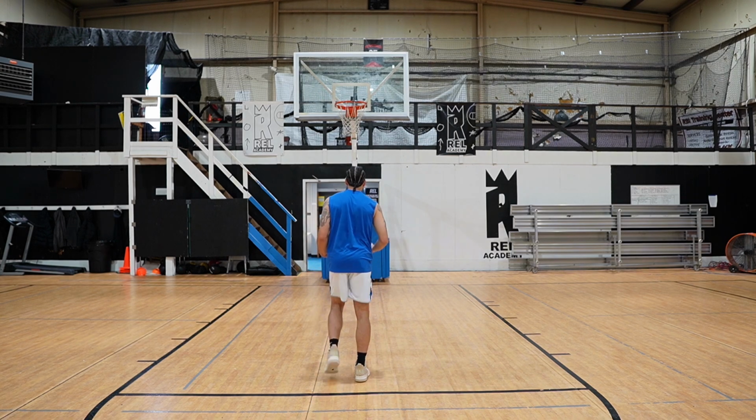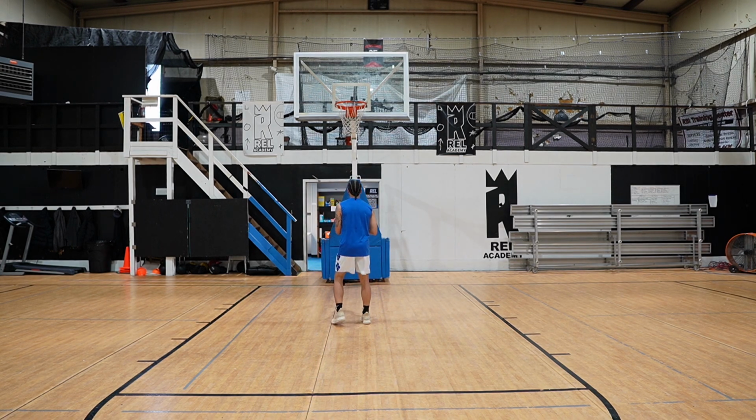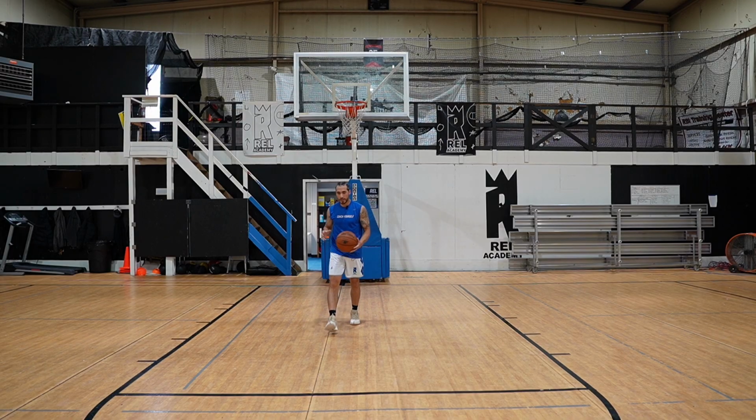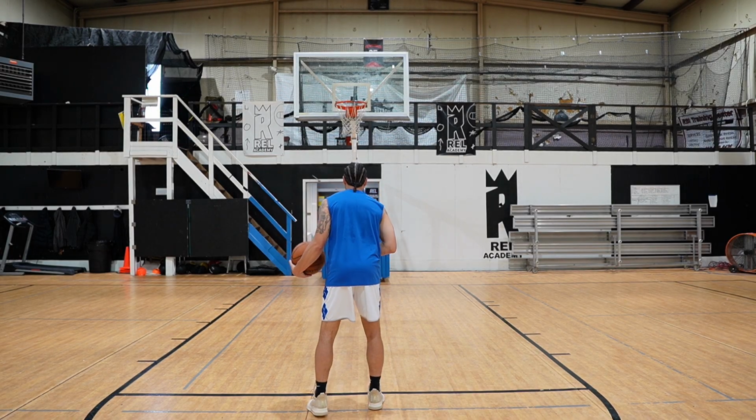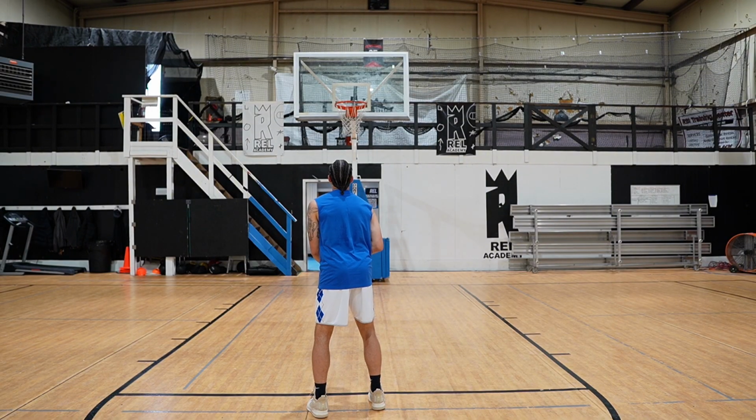Form shooting, most people know, is when you just come close to the rim and you're kind of just right here, right? A lot of people even do it just with one hand. You know, I call form shooting regular, where it's two hands, like a free throw, nice and close. But if you can do form shooting, you can do free throws.